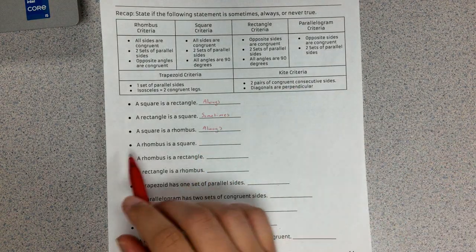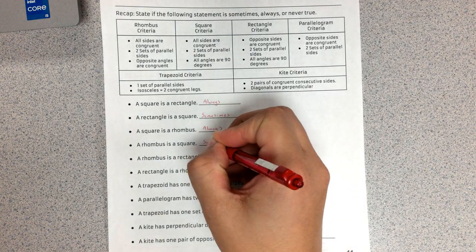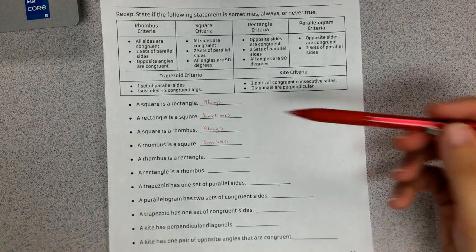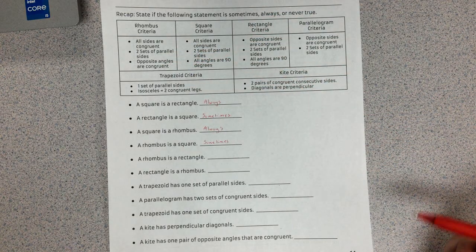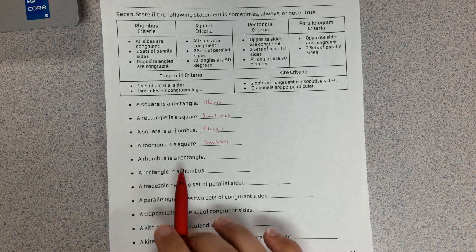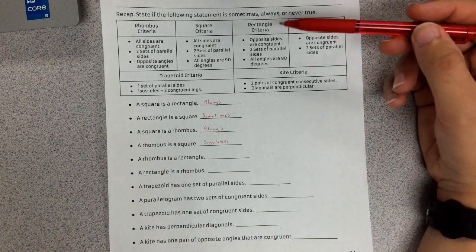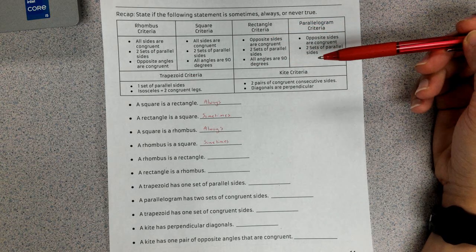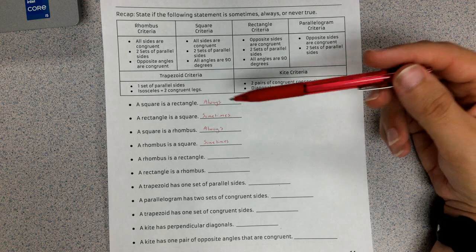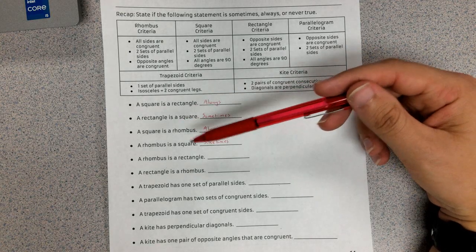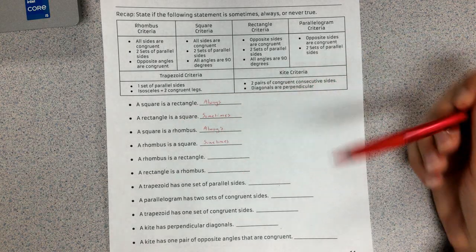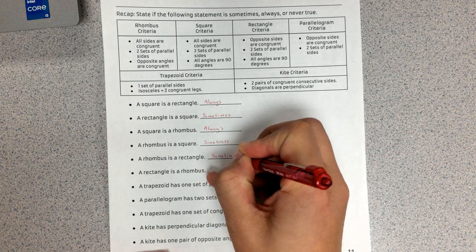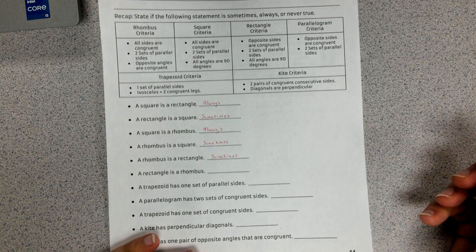But a rhombus is sometimes a square, because sometimes a rhombus has opposite angles that are 90. Okay? A rhombus is a rectangle. Well, if we look at a rectangle, opposite sides are congruent, two sets of parallel sides, all angles are 90 degrees. Well, if a square is always a rhombus and a rhombus is sometimes a square, then a rhombus is also sometimes a rectangle.